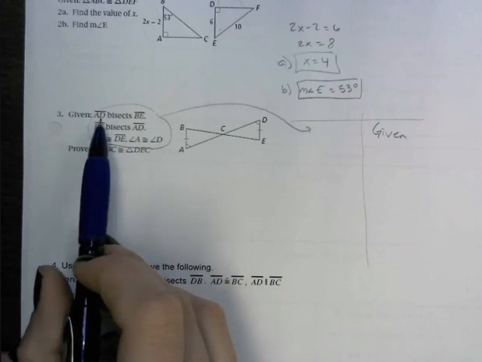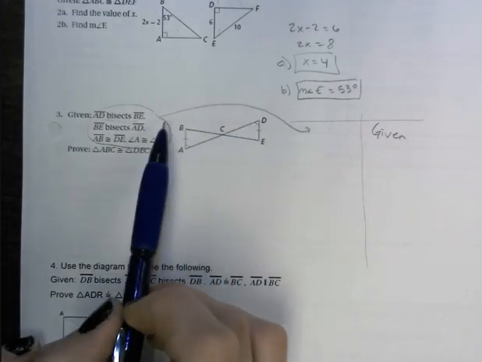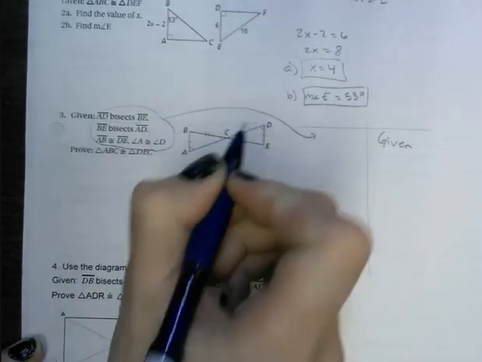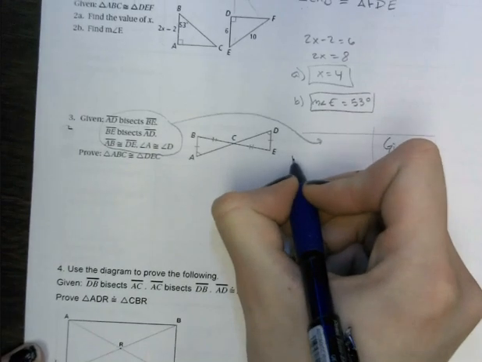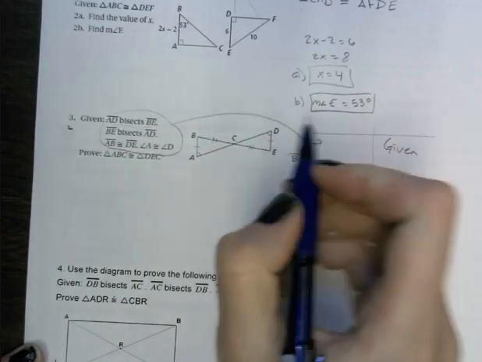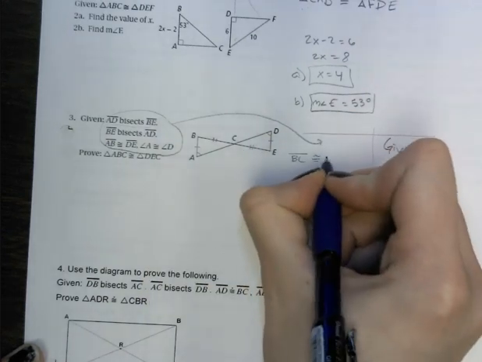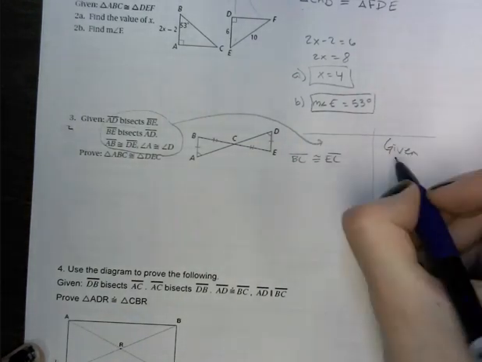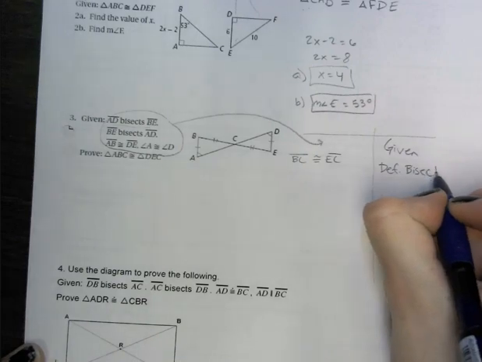So let's talk about this bisect piece. What does that mean exactly? Well, AD is bisecting BE, meaning it's cutting BE into 2 equal parts. So since I added that to my picture, I'm going to add that to my proof as well, that BC, and since B corresponds to E, I'm going to name E first on this one, is congruent to EC. And the reason I know that is because of that word bisect. That's what it means. So the definition of bisect here.